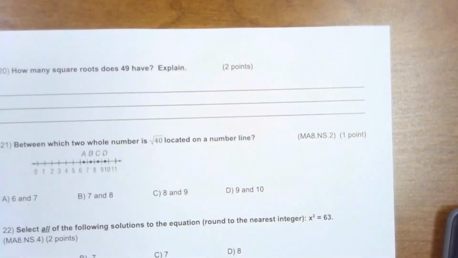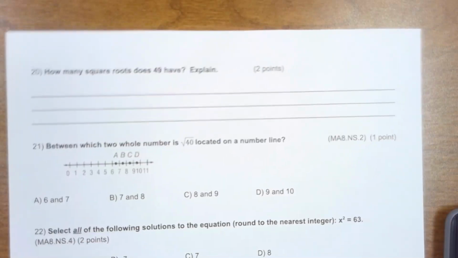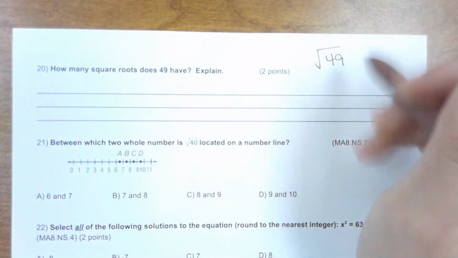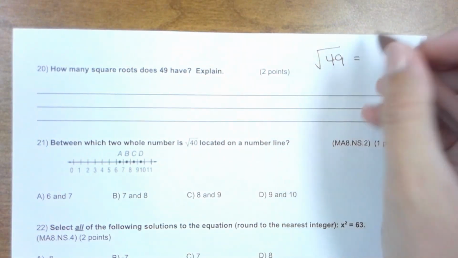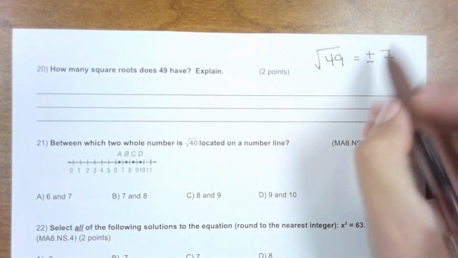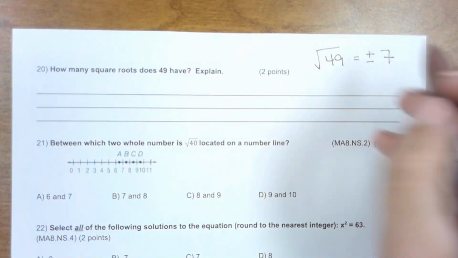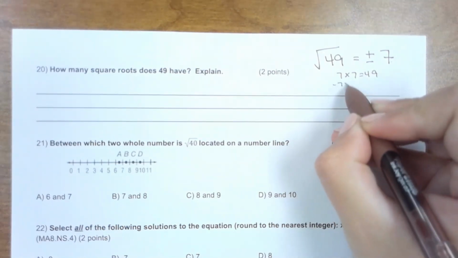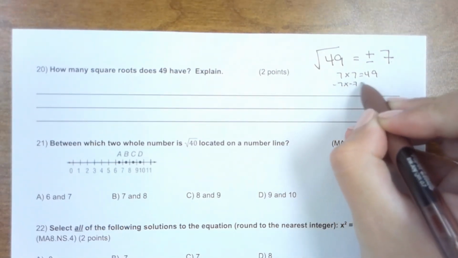All right, number 20, how many square roots does 49 have? So the main thing to remember is that when you are solving and taking the square root of a number, please remember you don't just get the positive number anymore, you also get the negative, because 7 times 7 is 49 and negative 7 times negative 7 is 49.